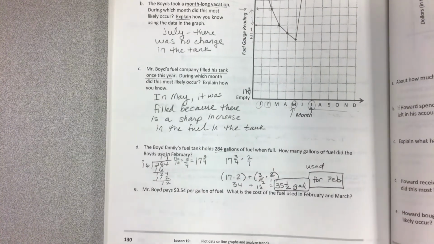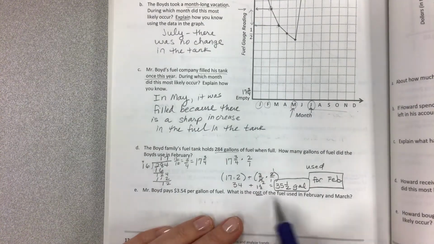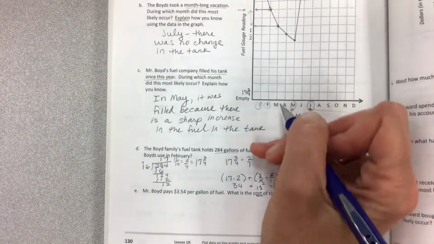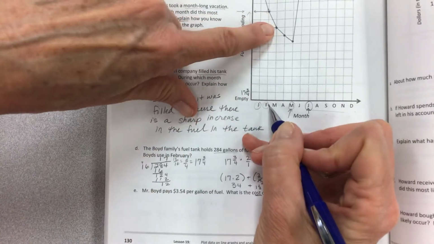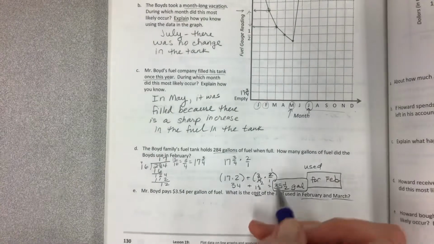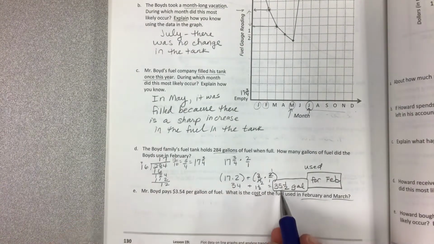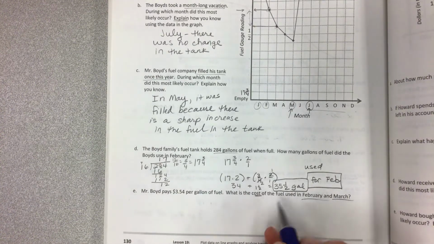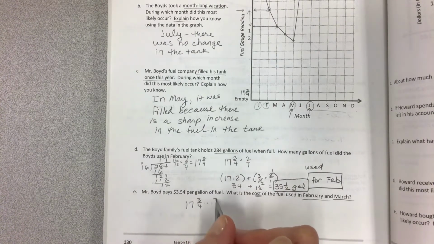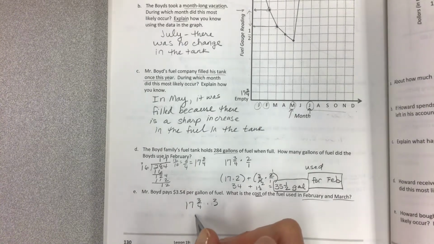And then for the last one, Mr. Boyd pays $3.54 per gallon of fuel. What is the cost of the fuel used in February and March? So now I need to take a look at what March is. If February has 2 and March has 1 unit, then what's half of the 35 1/2? I go back to the 1. So I'm going to take the 35 1/2, or you can do 17 and 3/4 times 3. That would work as well, okay, because we already know what 1 is.